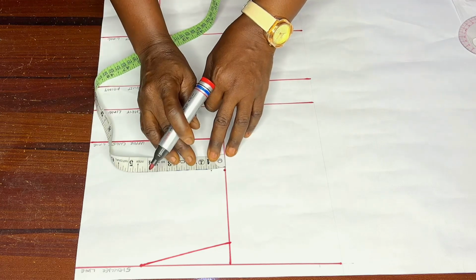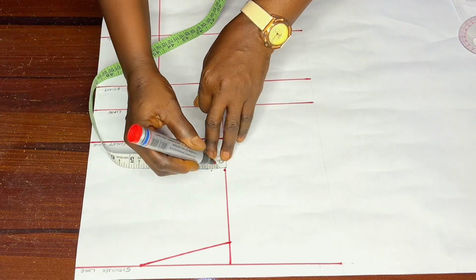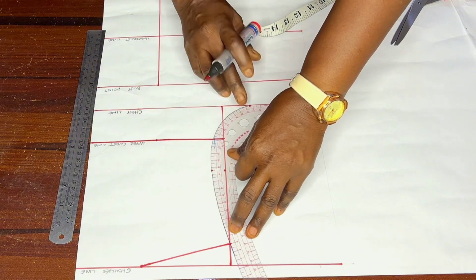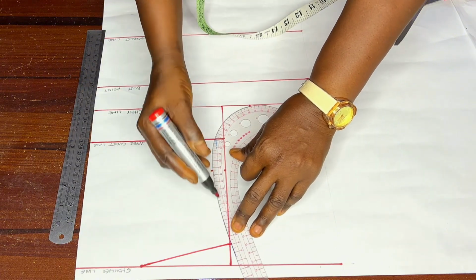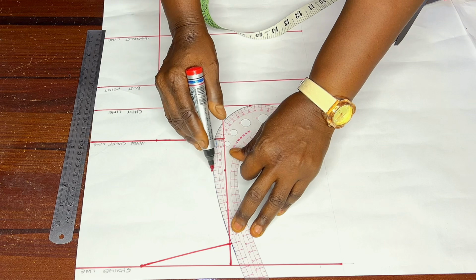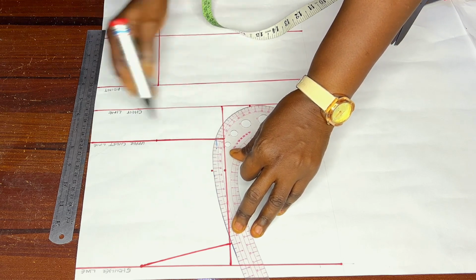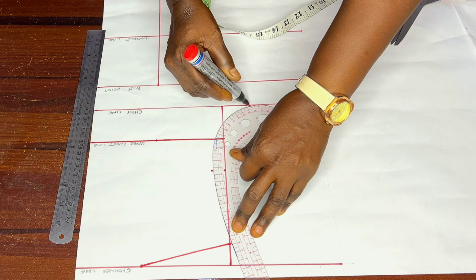Then I step inward with a 3/4. I connect from my shoulder slope to this 3/4 point, then to my bust measurements.